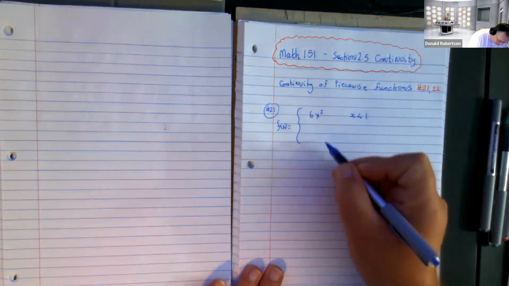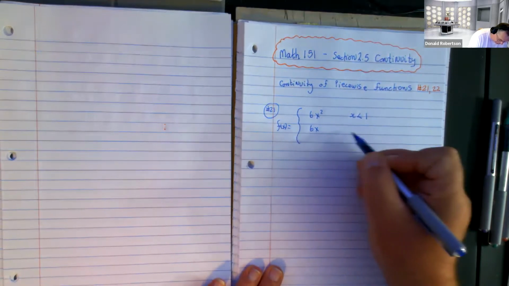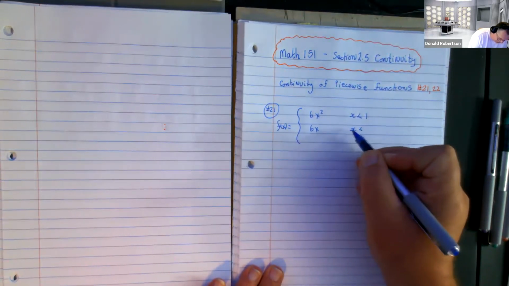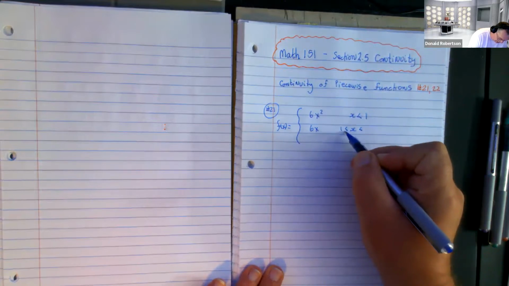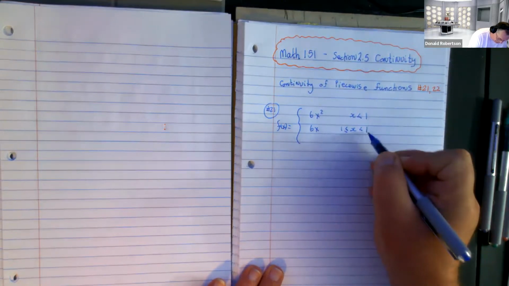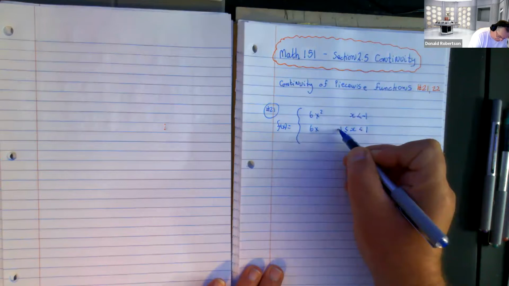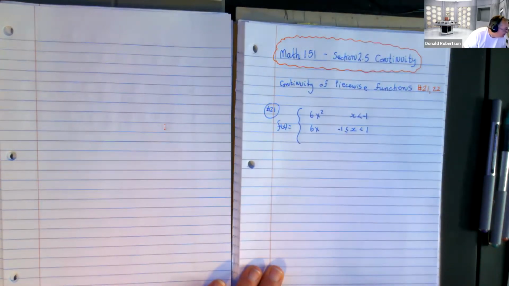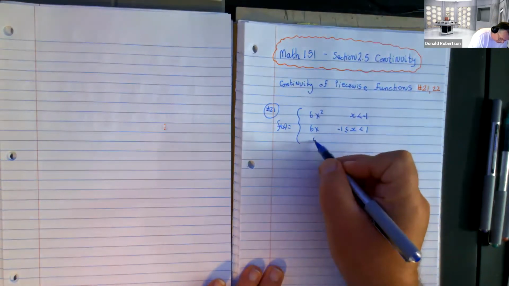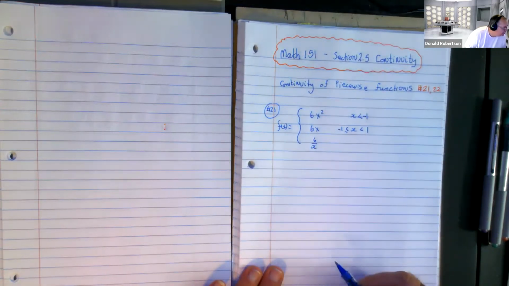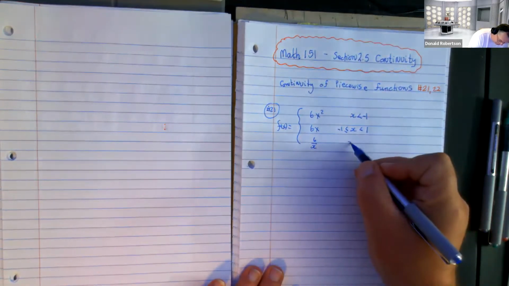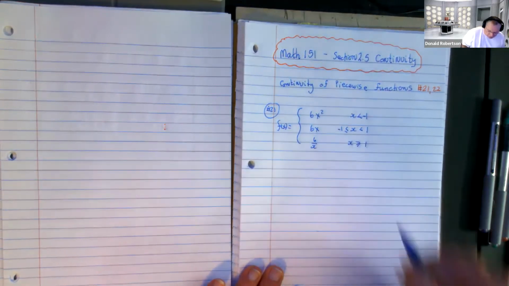It takes on the value 6x for x in the range -1 to 1. And then it finishes with, it takes on the value of 6 over x for x greater than or equal to 1.